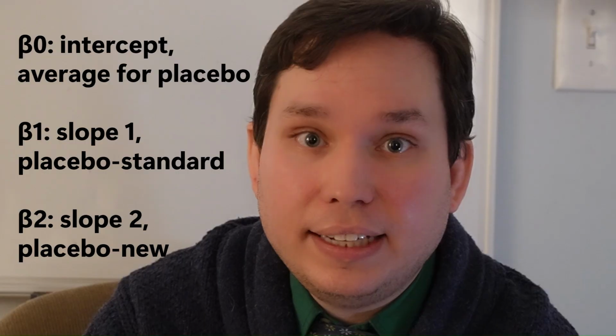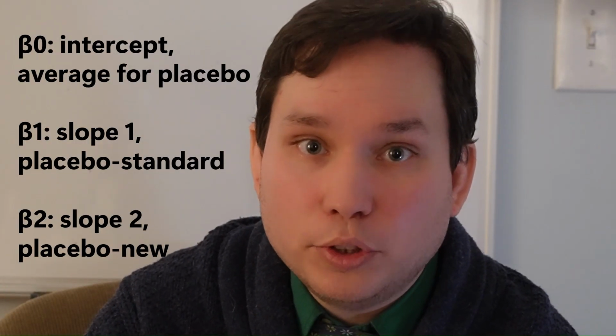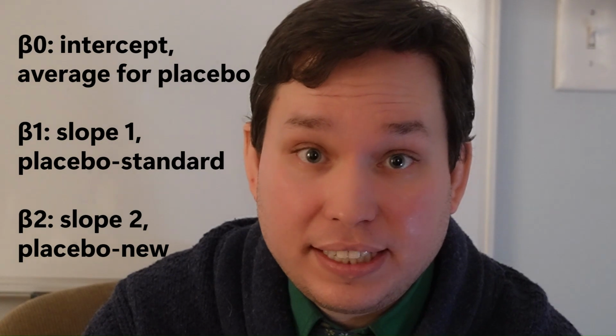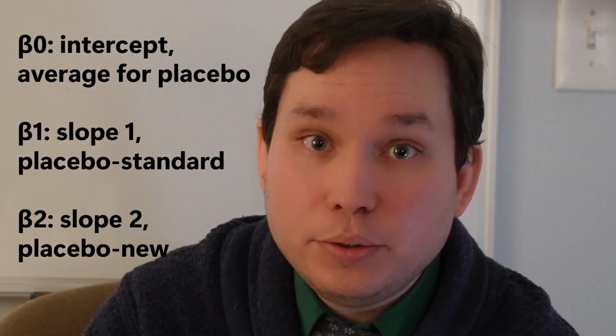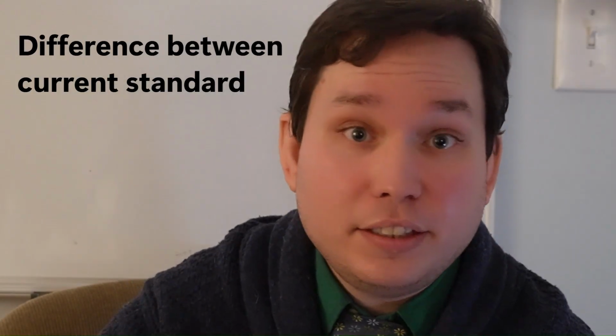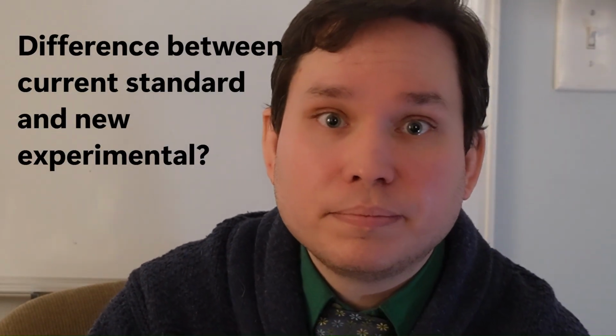The regression coefficients would then represent the difference in averages between the placebo group and each of the current standard of treatment group and the new experimental treatment group. But what if you wanted to look at the difference between the current standard of treatment and the new experimental treatment? Importantly, this could provide a unique insight to the research question, because what if you wanted to tell if the new experimental treatment is really that much better than what's currently on the market, or if it's more or less the same thing as we have already?